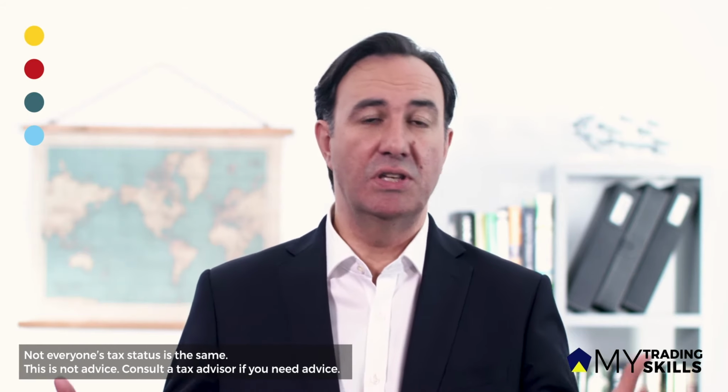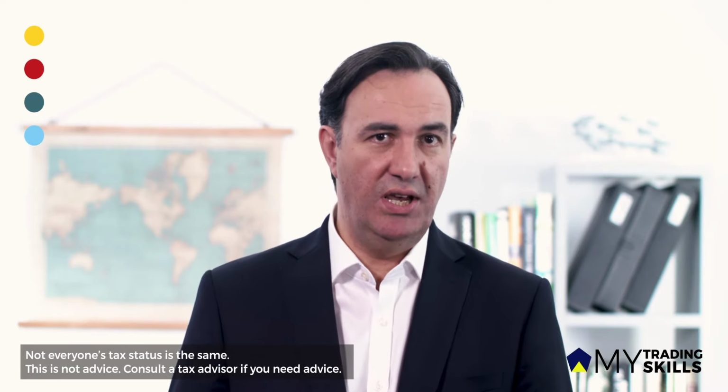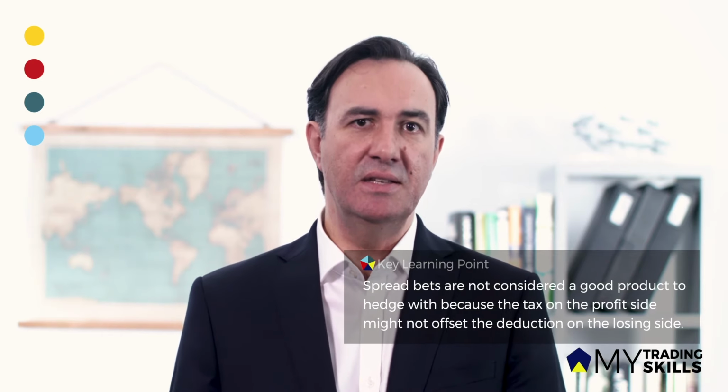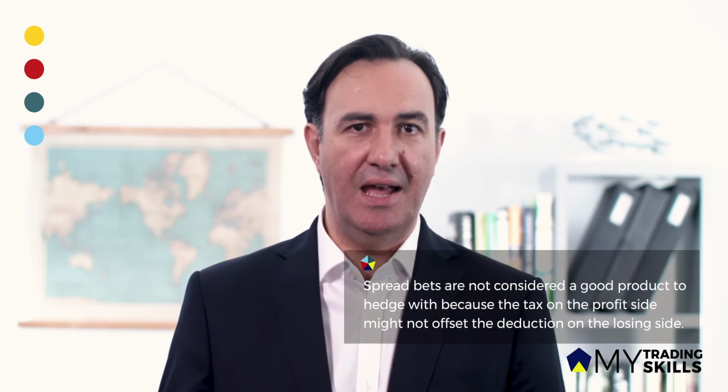Wow, that's a big benefit. It is, but conversely, if you lose, then your losses are not tax deductible. That's why financial spread betting isn't normally a very good product to hedge with. So, for our long-term investor looking to hedge a share or a company looking to hedge a risk, it isn't the best option because they can't offset profits with losses.